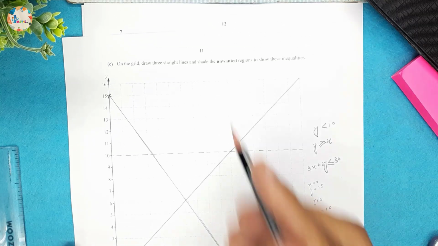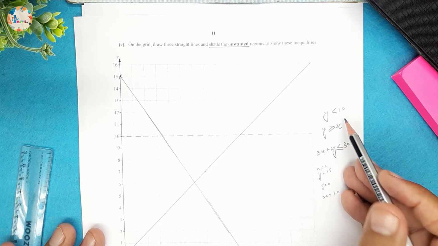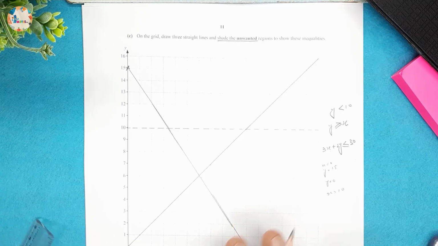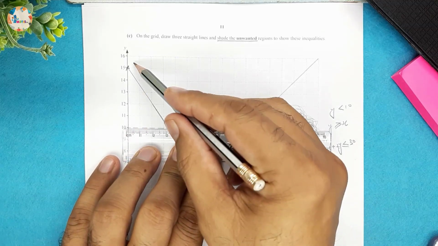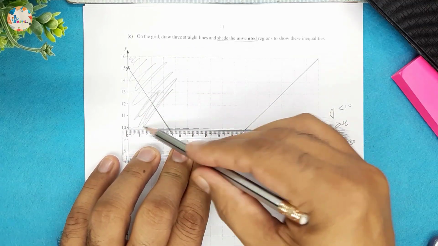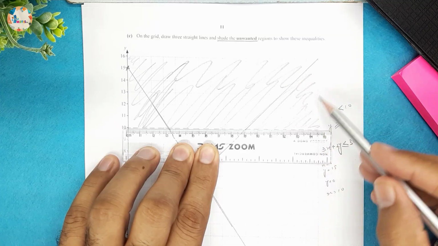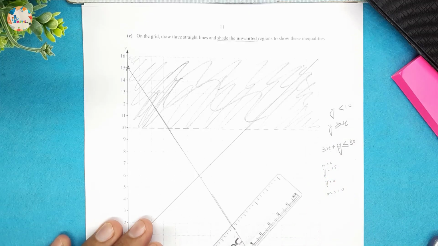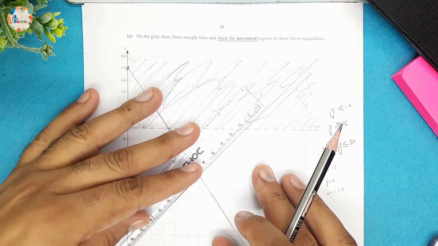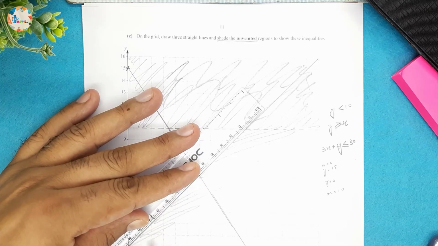unwanted region. Shade the unwanted region. So y is less than 10 is required. So more than 10 we will be shading. So this whole part will be shaded. So we can shade this whole region like this. And then y is greater than or equal to x. Greater than or equal to x is required. So this region greater than or equal to is required. So we can shade this unwanted region. This is all unwanted region.